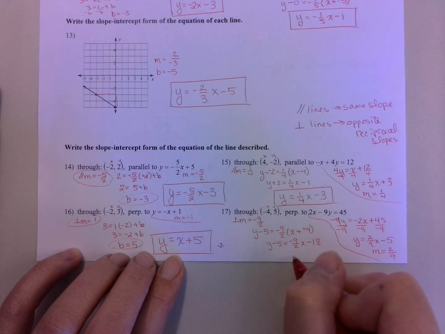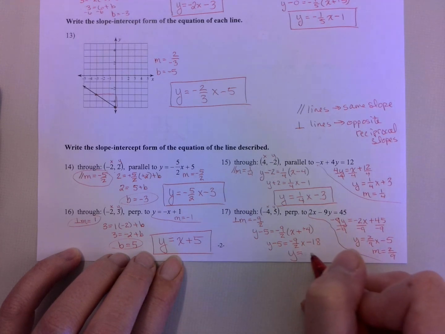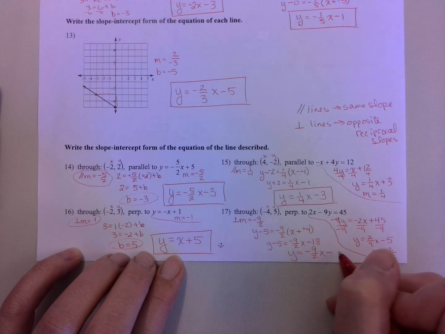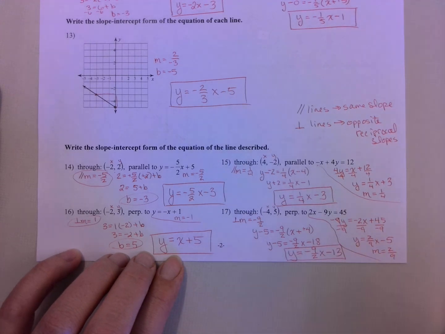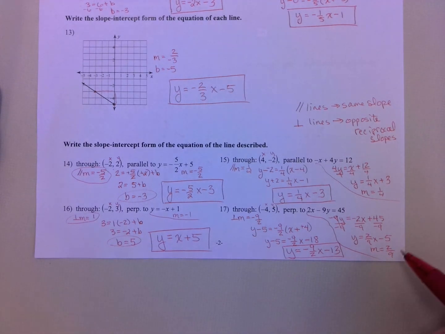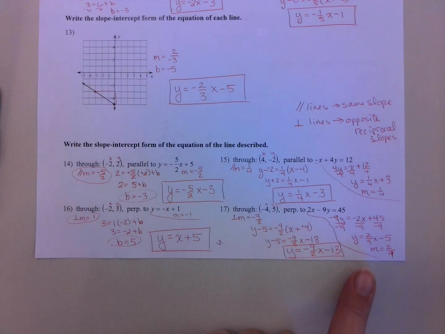And I add 5, and I get y equals -9/2 x minus 13. And that is my final equation. And again, I don't want to go back to 2/9. I wanted that to get the opposite reciprocal.